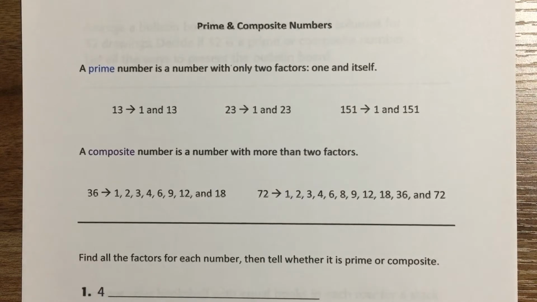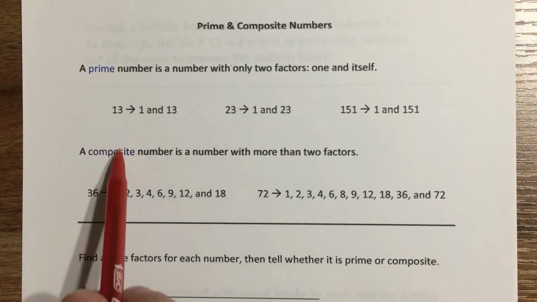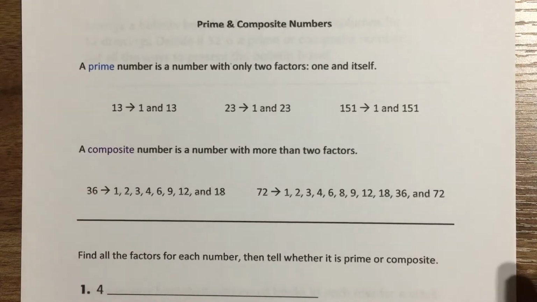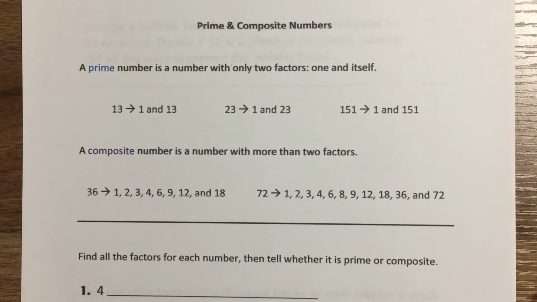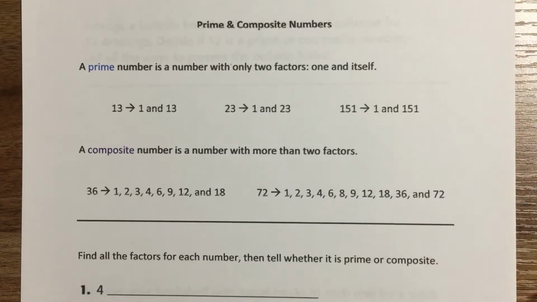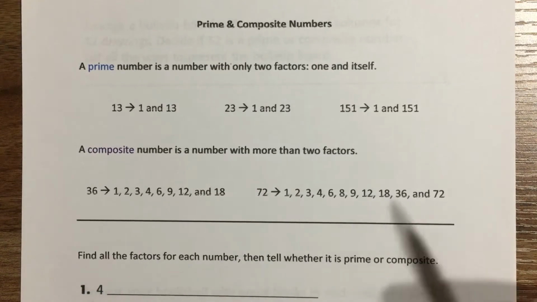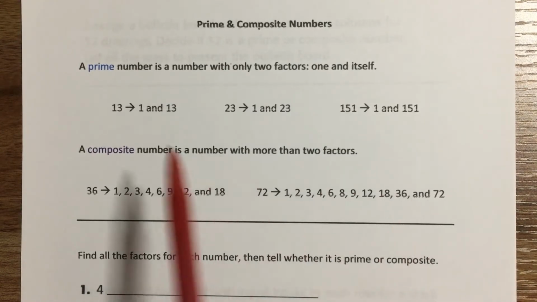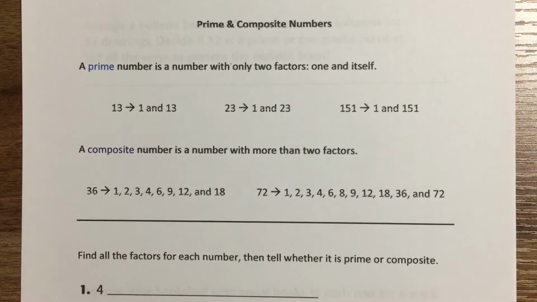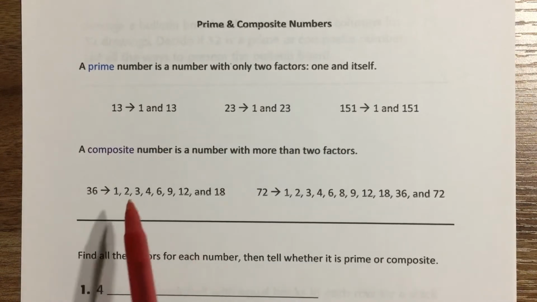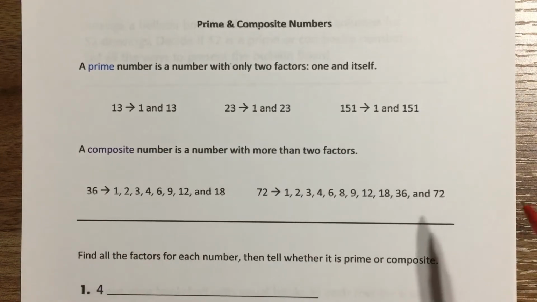On the other hand, though, we have a word that we did not discuss last video, and that word, not that number, that word is composite, right here in purple. Okay, a composite number is basically the opposite. That's every other type of number that you're going to find. A composite number is a number that has more than just those two factors. So a prime number only has 1 and itself as factors. A composite number has more than two.